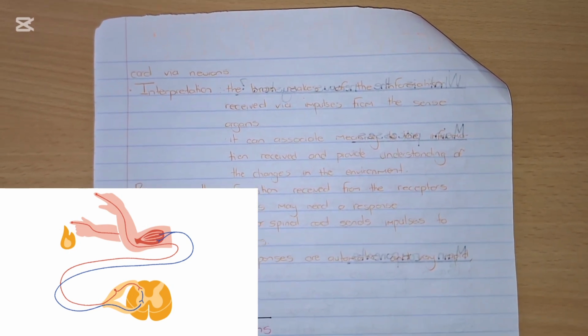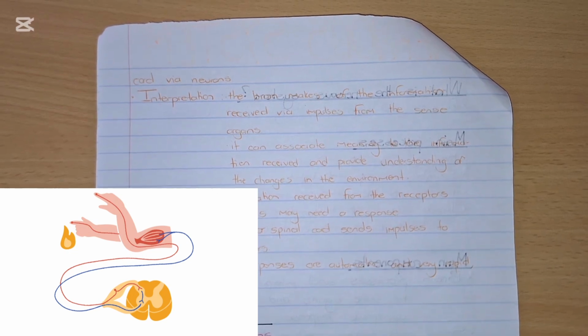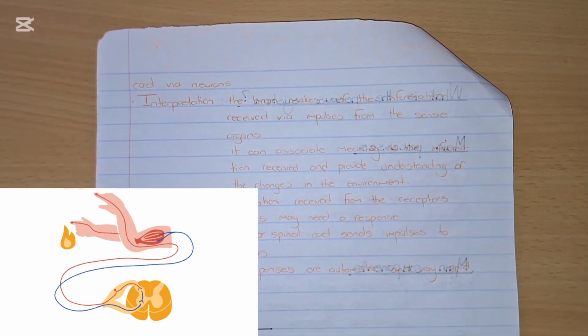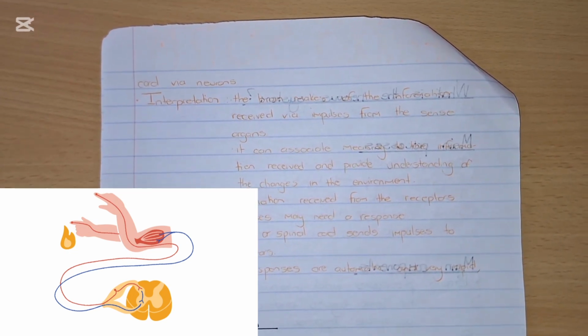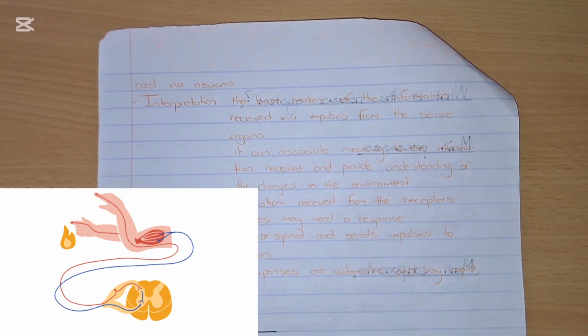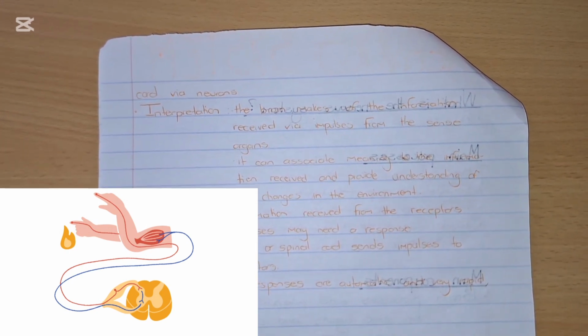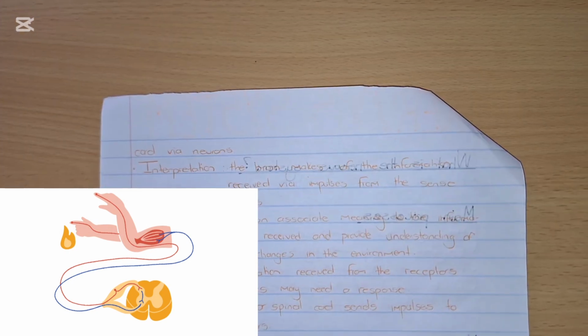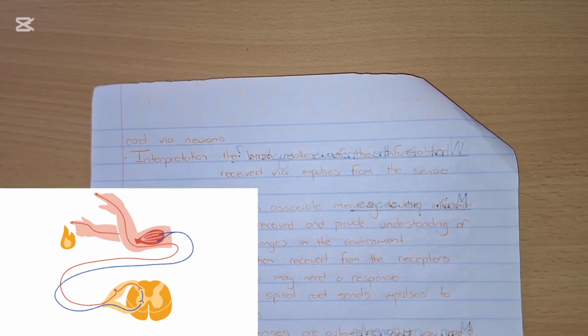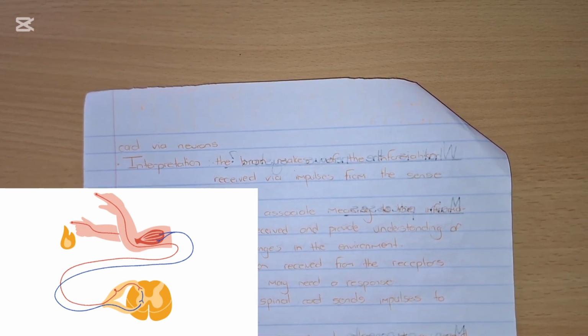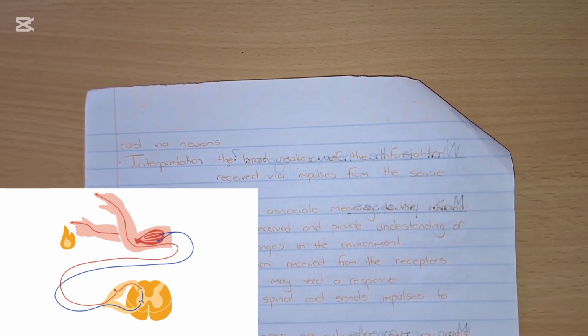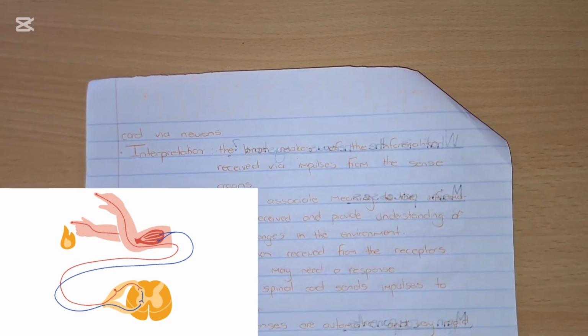They're going to detect that there's a change in the environment. They're going to detect that stimuli that, okay, this is not normal, something is hot. So the receptors are going to then change that into a nerve impulse, then it's going to send that nerve impulse to the brain and to the spinal cord via the neurons.